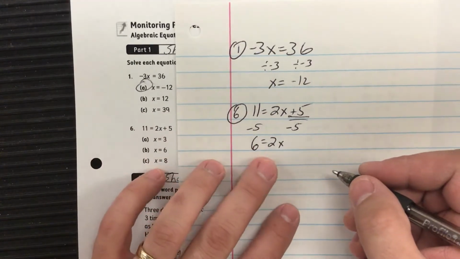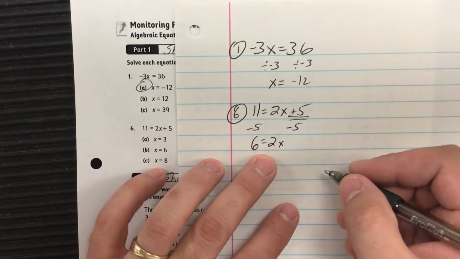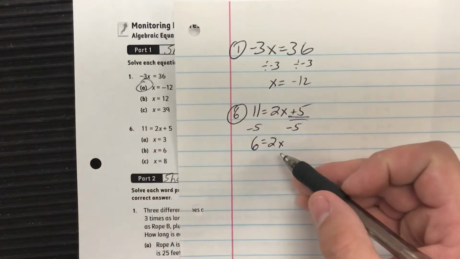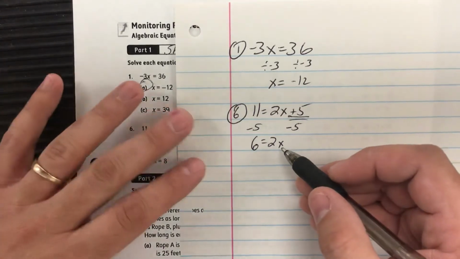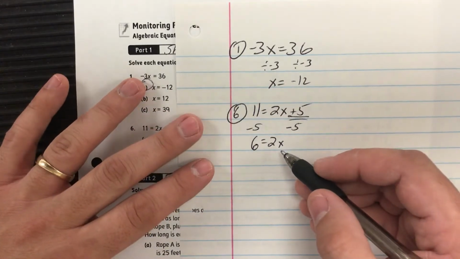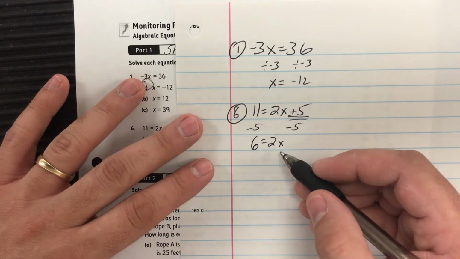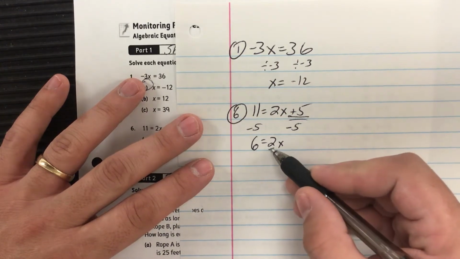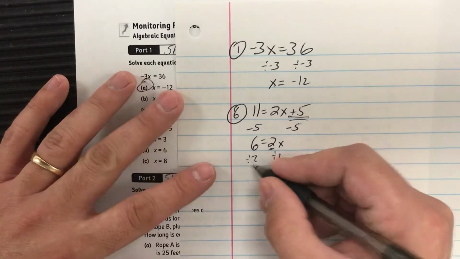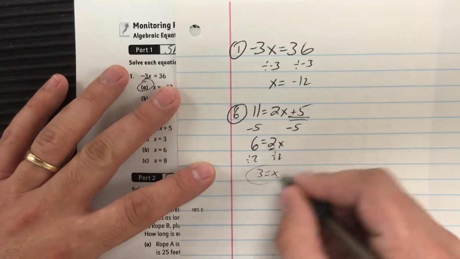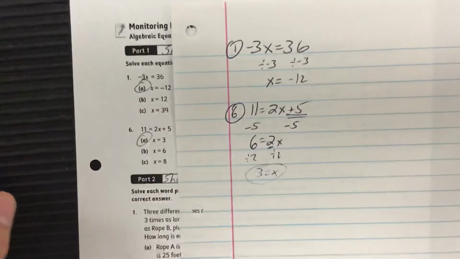And now, one more step. Because I don't care about 2x, I care about regular x. How do I get rid of that 2? Divide by. You divide by whatever's in front of the x, guys. Divide by 2. 6 divided by 2? 3. The answer is A.